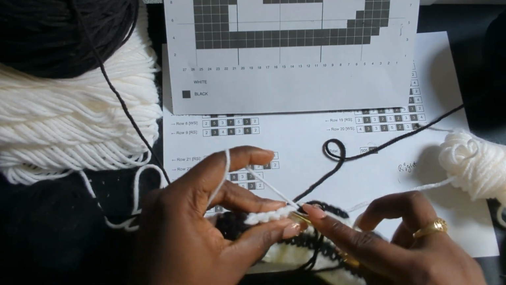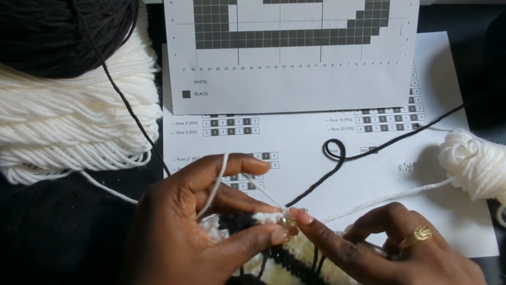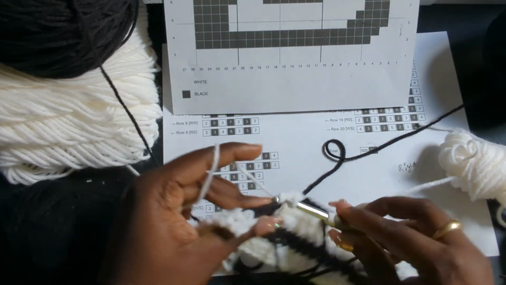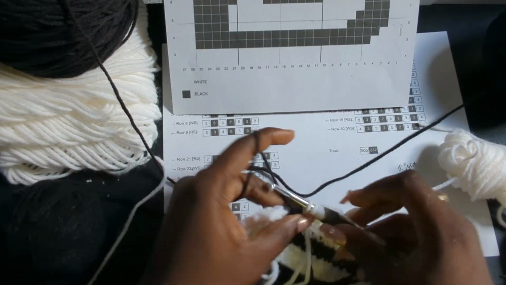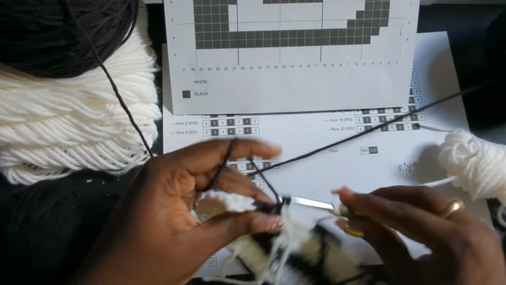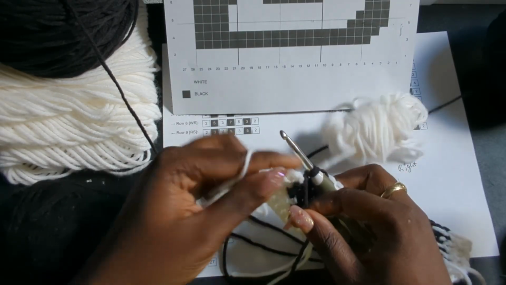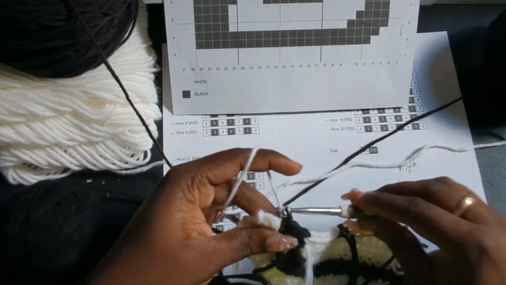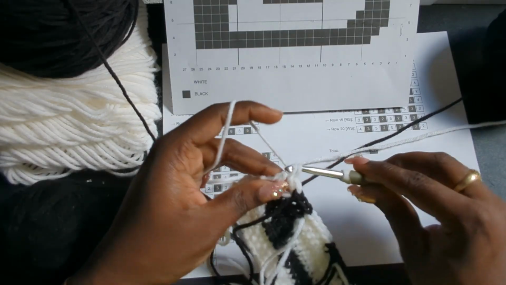Pull up the white. 1, 2, 3, 4, 5 the white. 3 black. And the last 2 white for row 8.